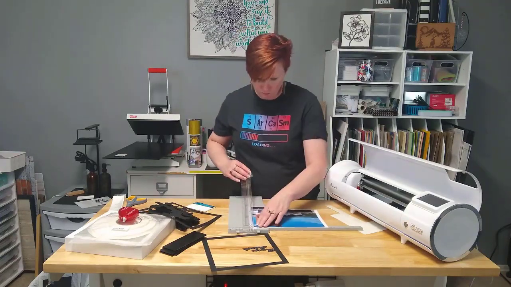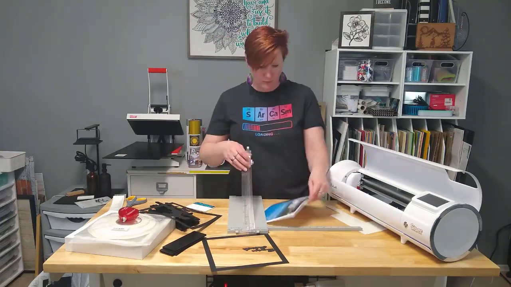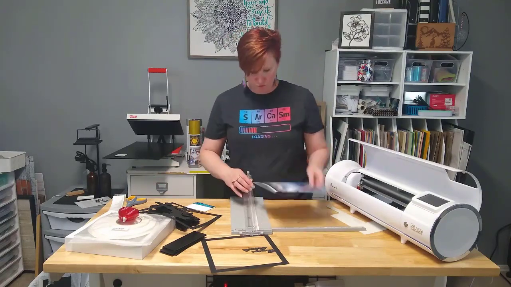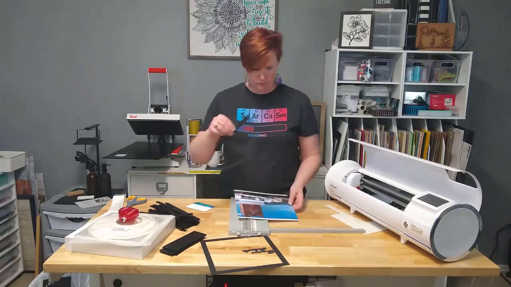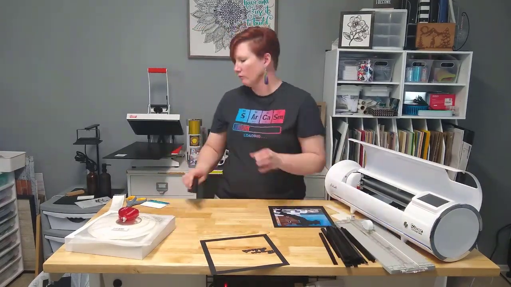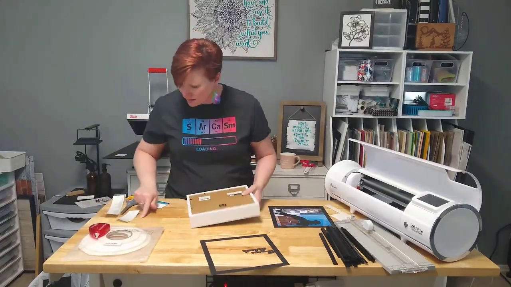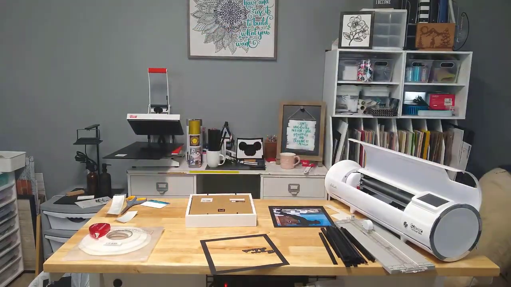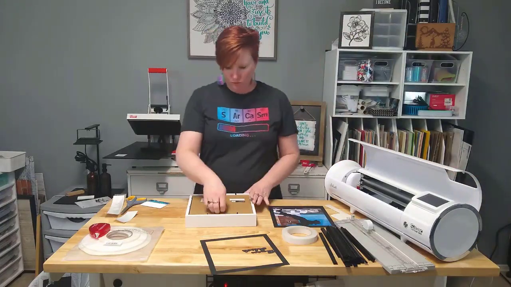Now with the photo, I just needed a square cut down. There was no need to put it into my cutting machine and to mess with the dimensions and to try to do that. So I just took my paper trimmer and cut it down to the size that I needed. Sometimes we make things too complex when we have a cutting machine and think we have to do everything on it.